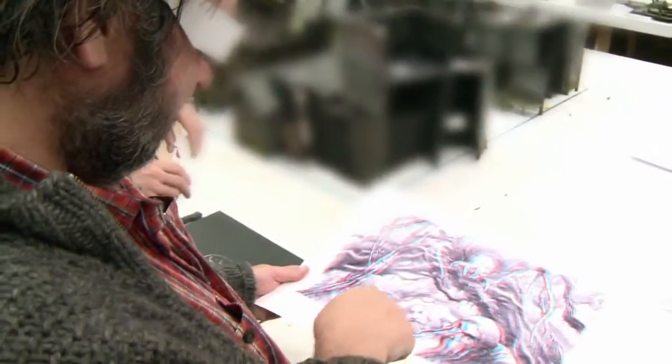Whoa! If you happen to have a pair of glasses like these at home, you should be able to see the artwork in 3D.